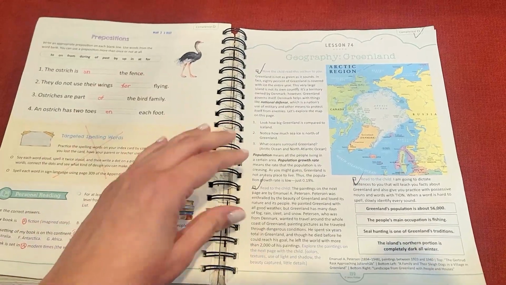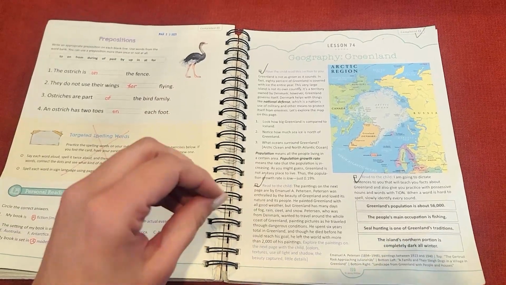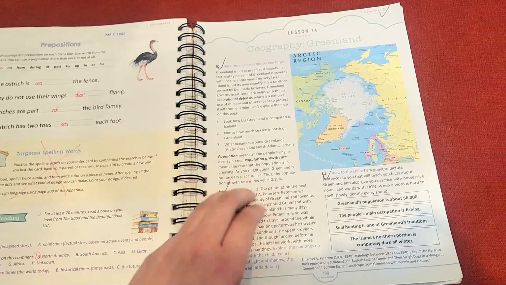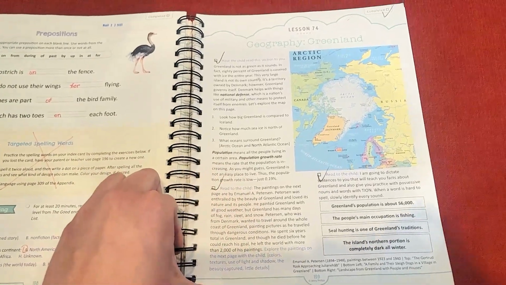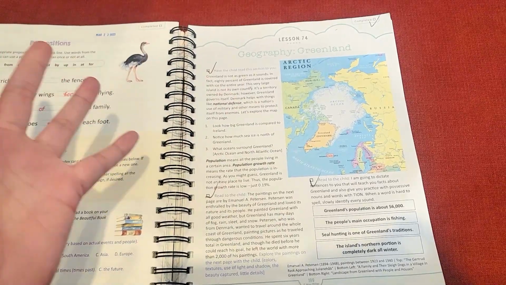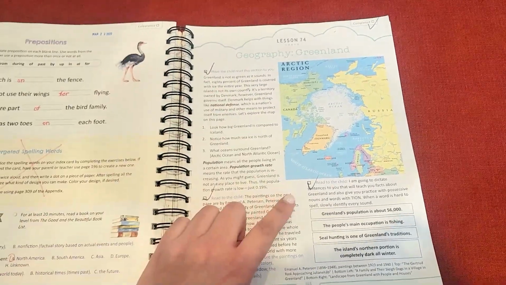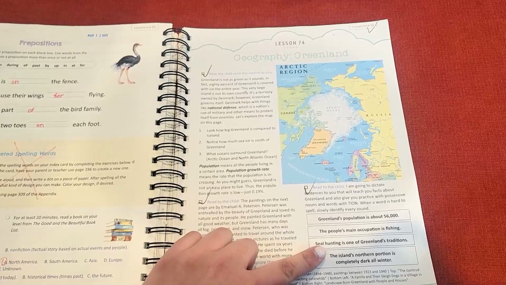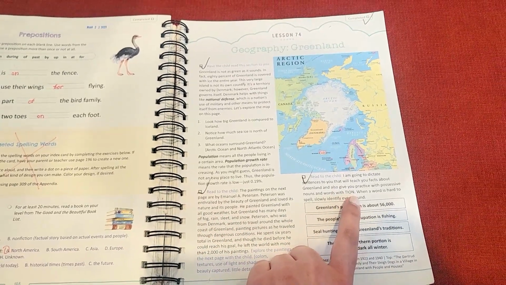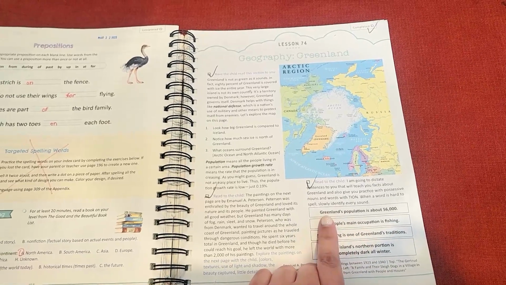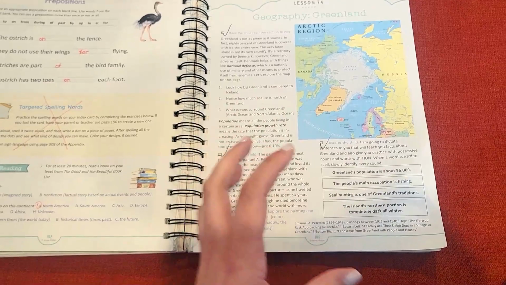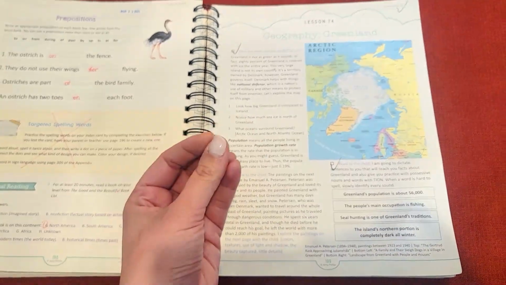The Good and the Beautiful incorporates geography into their language arts. So for this particular lesson, we learned about Greenland, about population, about the country and whatnot. And then in the end, we did a bit of dictation, and we were working on the TION, the shun sound. And we were also learning about possessive nouns as well.